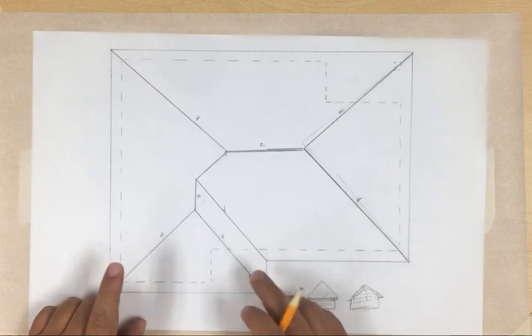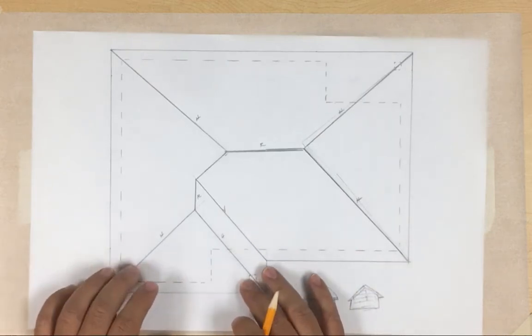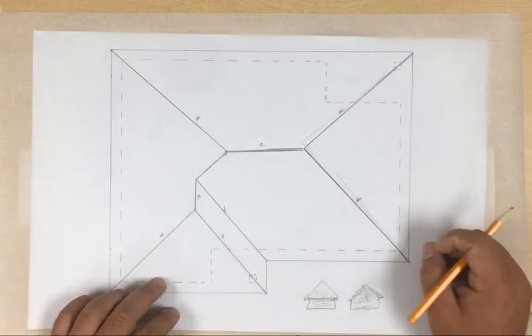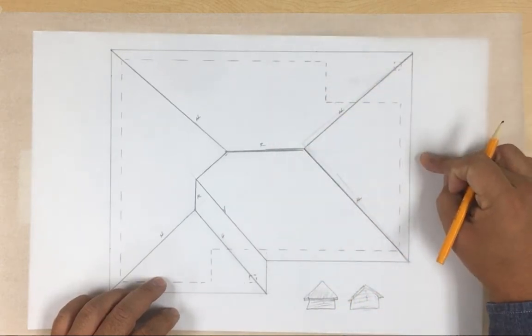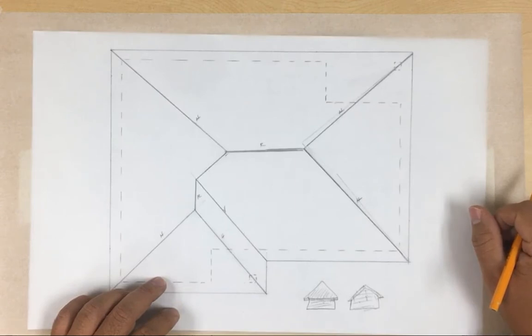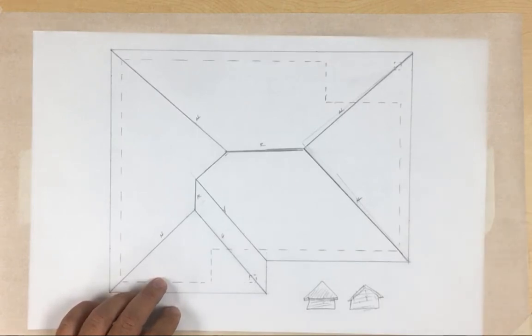Right? So I don't have an eraser, if not I would have erased these lines. But if you wanted to, that's up to you. You can make this into a gable if you want. Get rid of these two, pull this one down this way, and that's a gable. All right. So you have the option of doing that if you wish to.